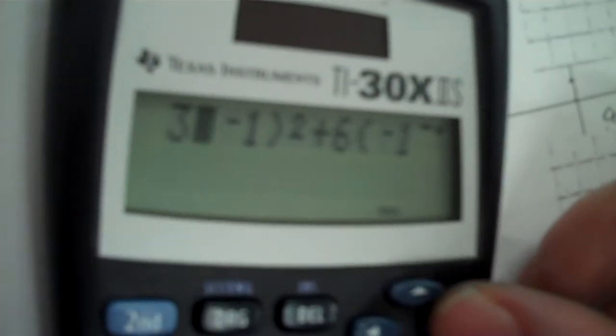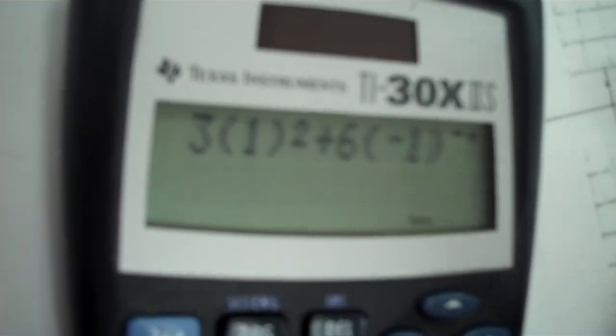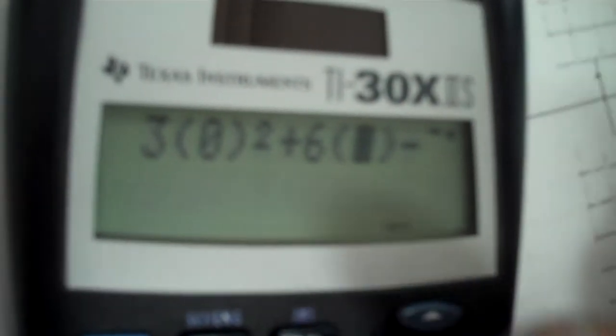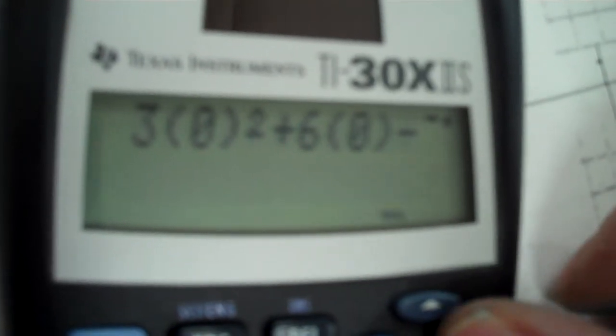Now I will know I did this right if when I put 0 in, I'm back at negative 3. So I don't want the negative anymore, so I go over the negative and click DEL, and then 0. Go over the negative, click DEL, and replace your 1 with 0. And then we get negative 3. Okay, so I did this right.